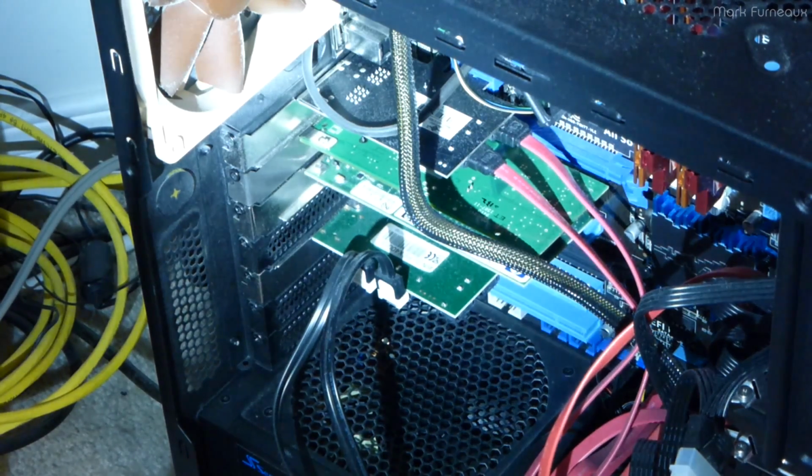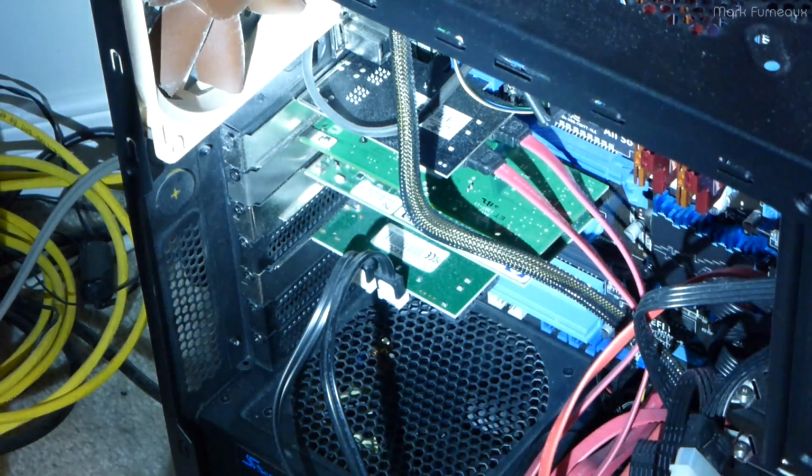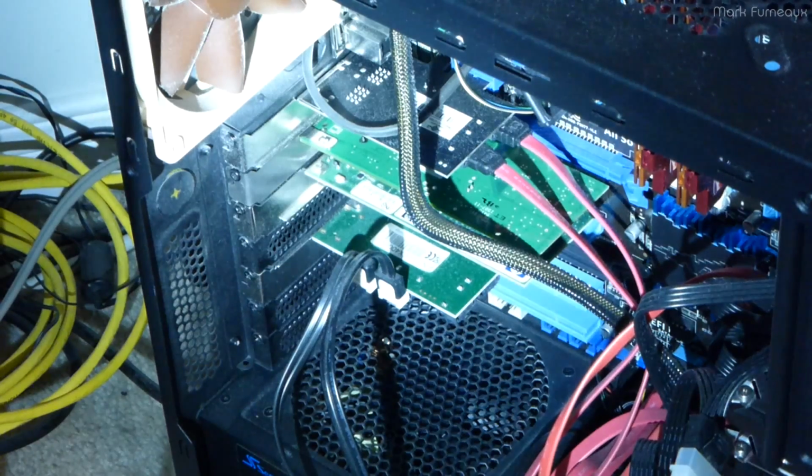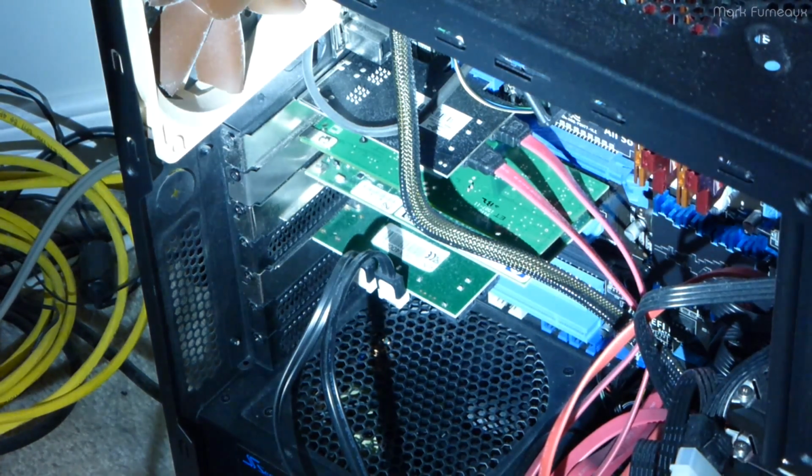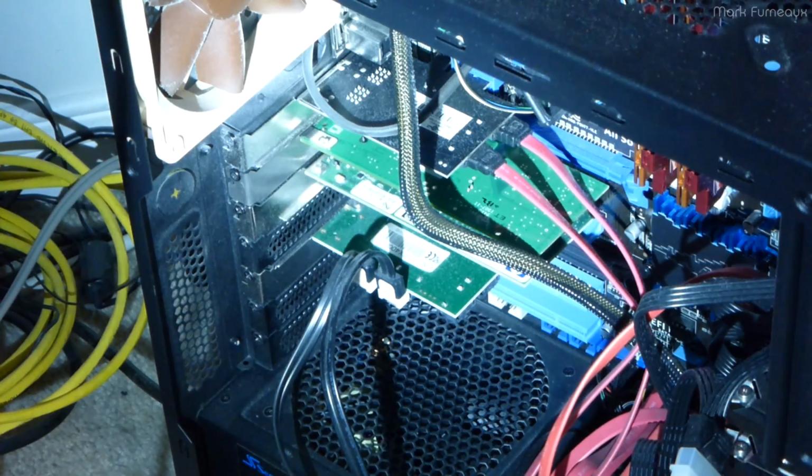It's just so crowded in this machine. It's got two SATA HBAs, an InfiniBand HBA, and an Ethernet adapter, so it's kind of full at this point. But anyway, it's all back in. It's plugged into port 1, which should enumerate as ib0. So this thing should just come up as if nothing had changed.